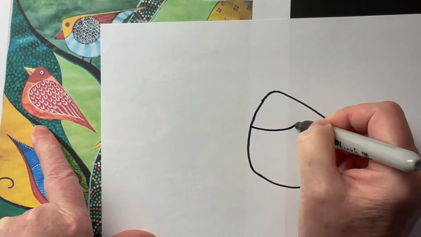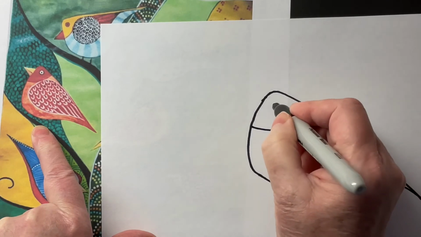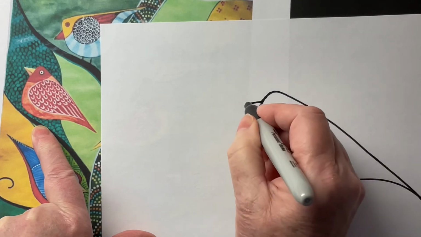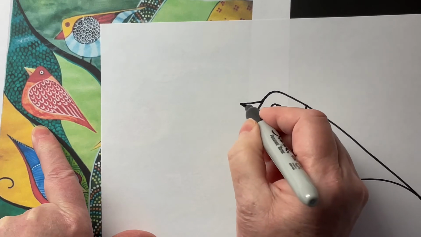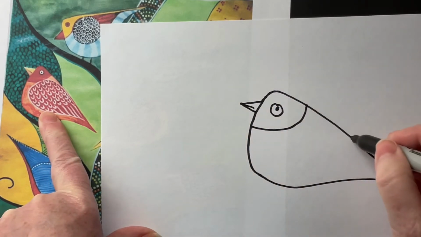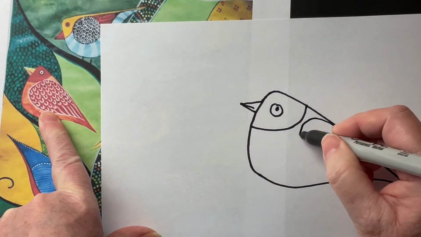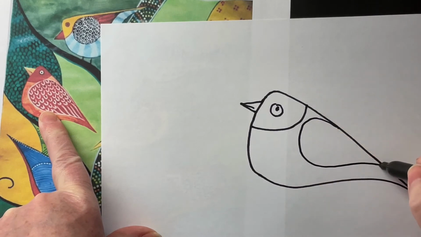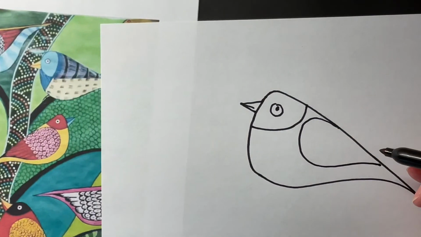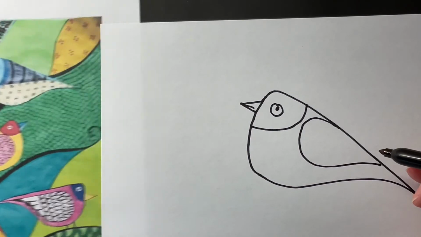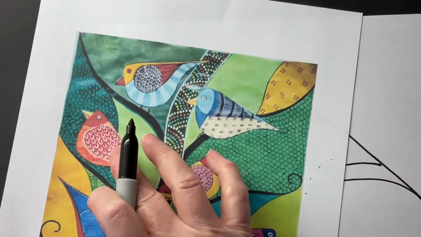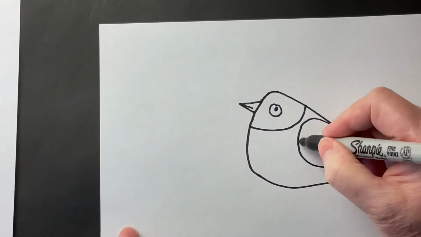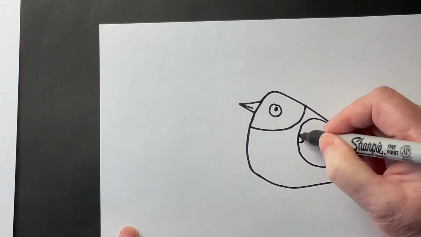And then that bit goes up there with a dot and a circle for the eye. And the beak. And the wing comes around here. And then you would start to put the pattern on. So you can see on this one, it's got the little kind of rainbow pattern that you would put on like this.